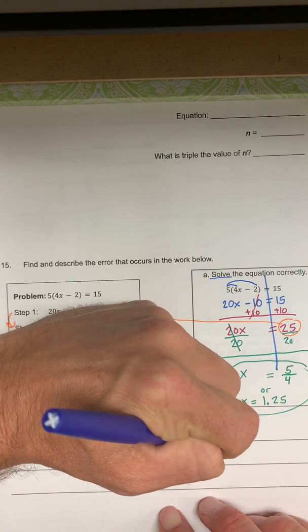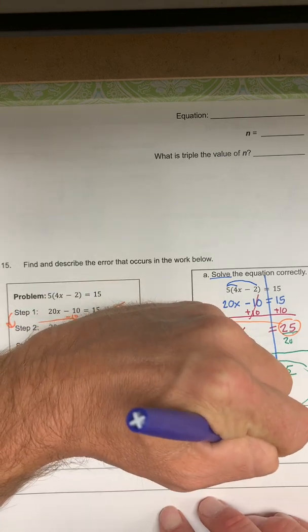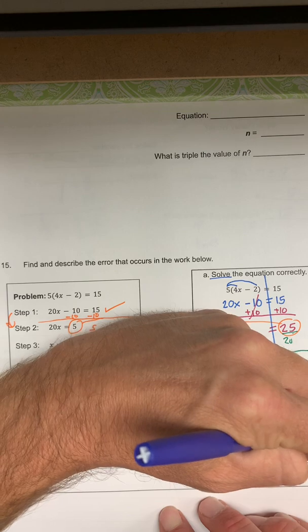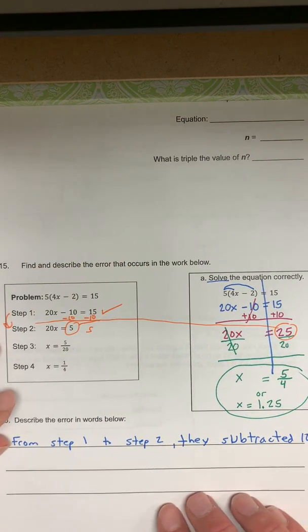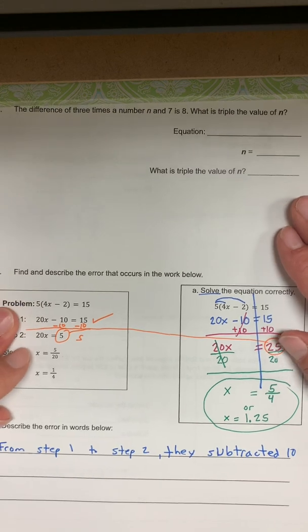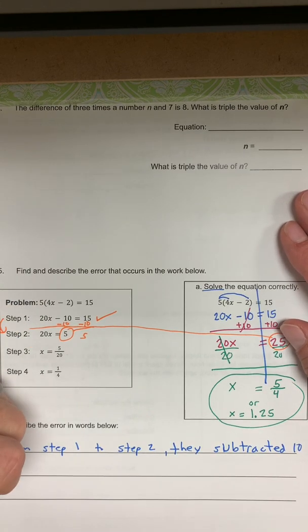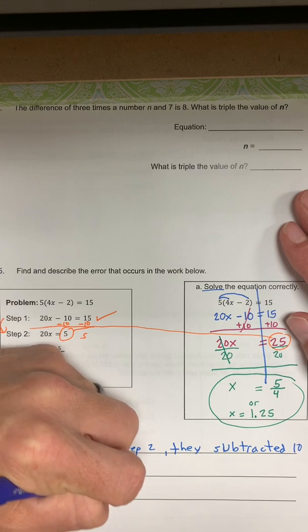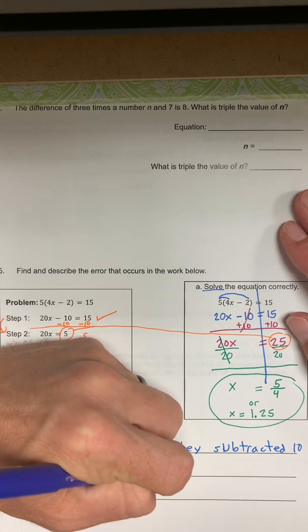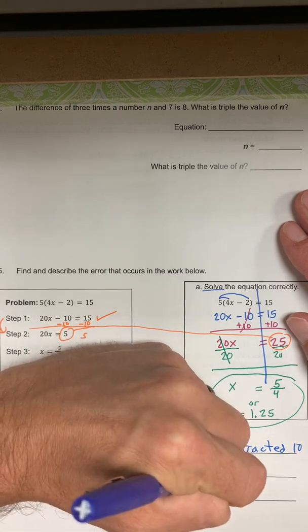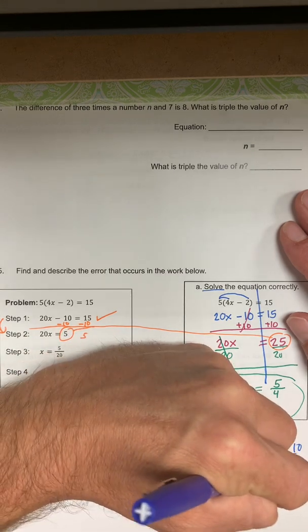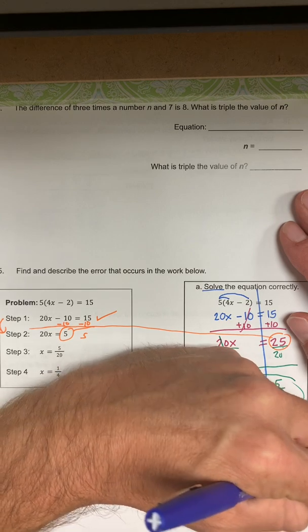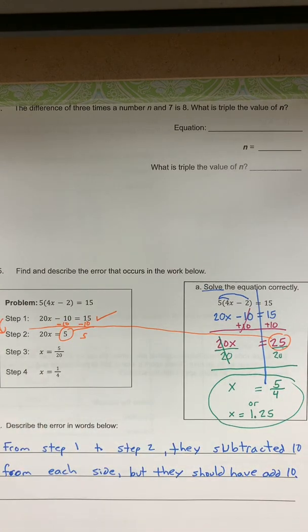They subtracted 10. I'll move that over just a little bit. There we go. From each side. But they should have added 10. And we've found the error and we've solved it correctly. We did it.